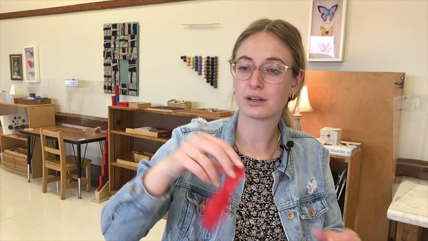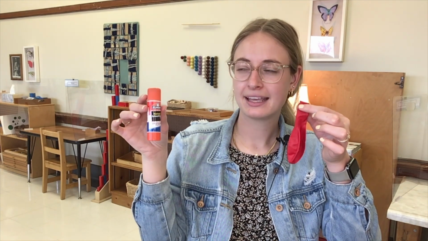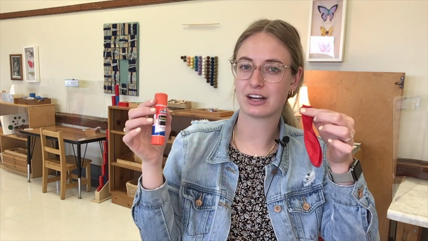I have a container. Our container is the balloon. I have a glue stick. What's a glue stick? Is it a liquid, a solid, or a gas? What do you think? Liquid, solid, or gas? It's a solid. What do you predict is going to happen if I try to put this solid glue stick into the container, the balloon?